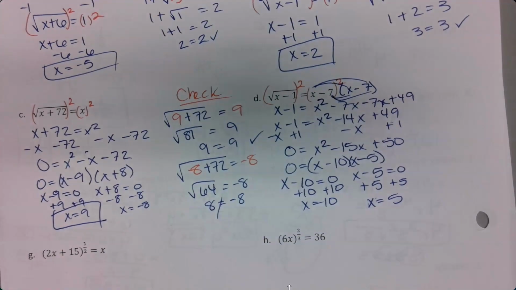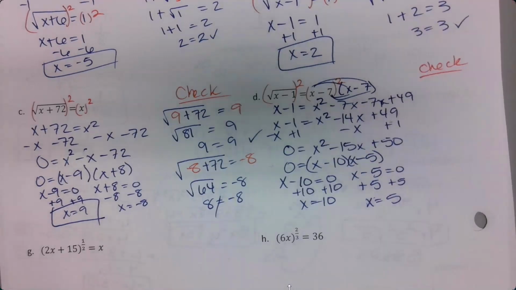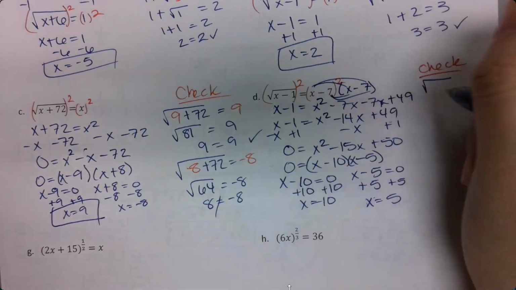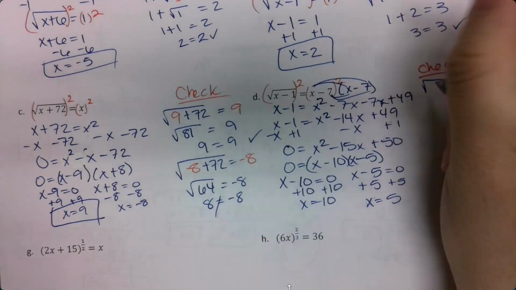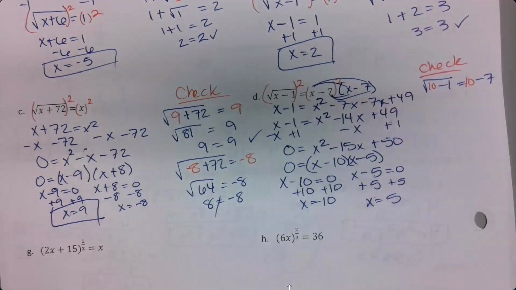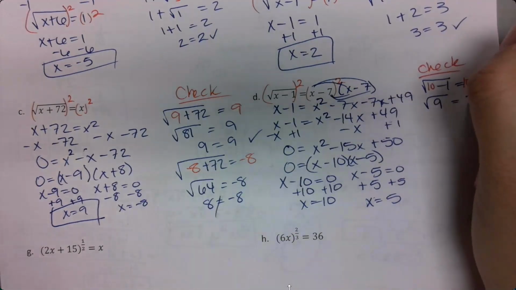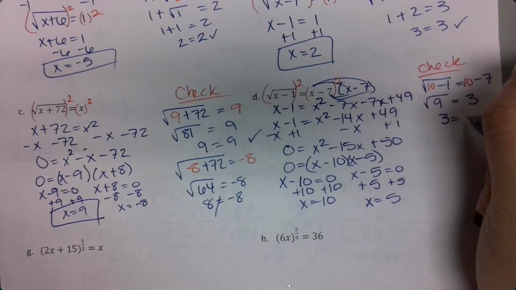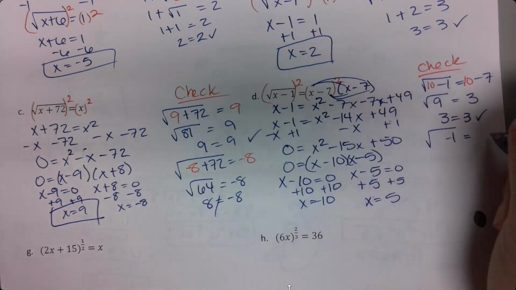I need to go ahead and check both of these answers. So the first one I'm going to plug in is the 10. So 10 minus 1 gets me 9. 10 minus 7 gets me 3. Square root of 9 is 3. This one works.